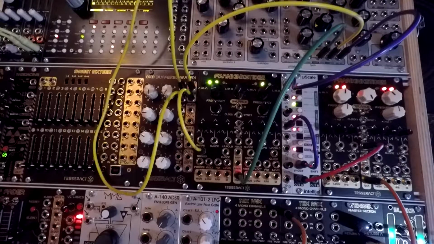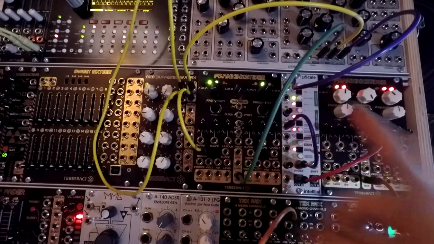Hello, my name is Anton, and I want to share a patch for creating and modifying melodies with a function generator and a sample and hold.